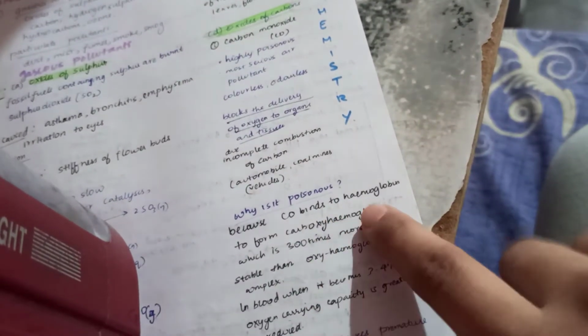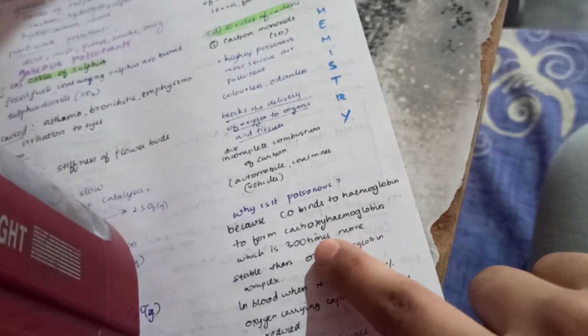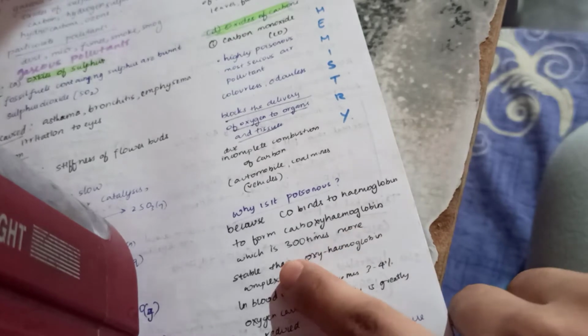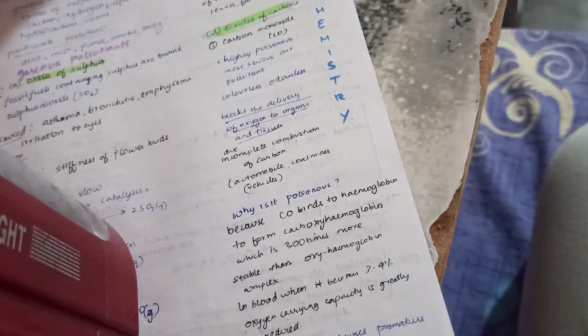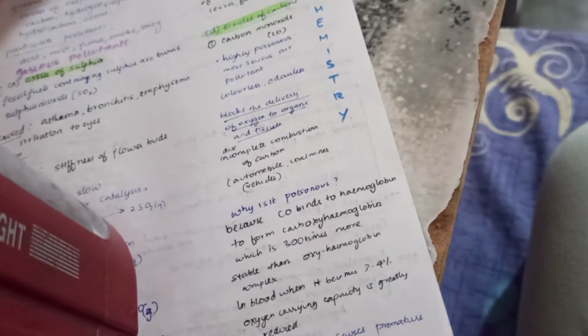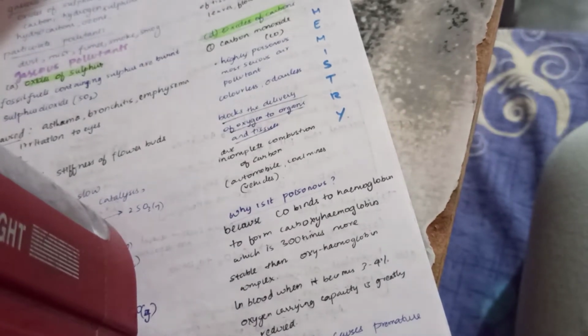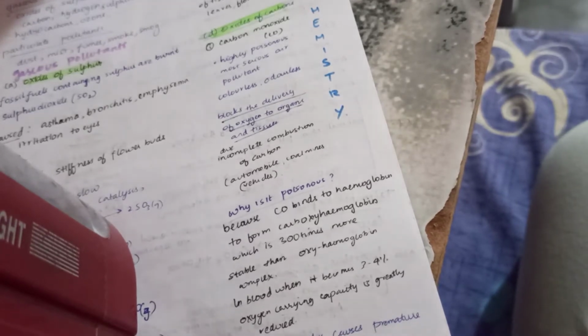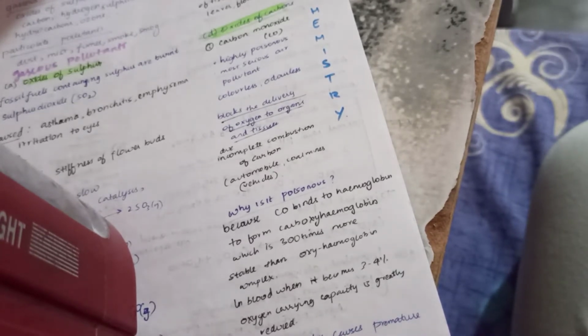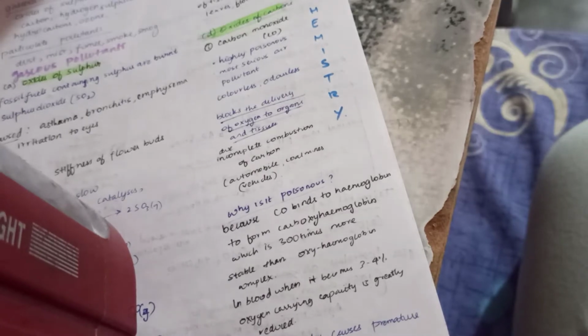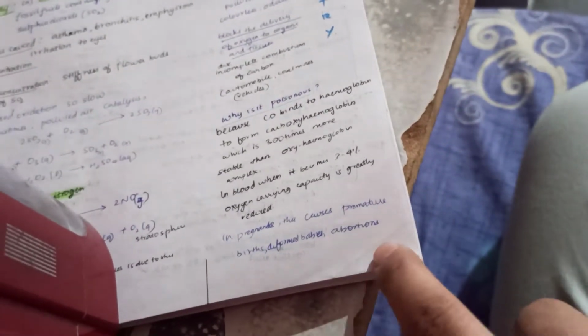Why is it poisonous? Because CO binds to hemoglobin to form carboxyhemoglobin, which is 300 times more stable than the oxyhemoglobin complex. In blood, when it becomes 3 to 4%, oxygen carrying capacity is greatly reduced. In pregnancy, this causes premature births, deformed babies, and abortions. Okay. So this is the thing. Then I'm going to the next page.